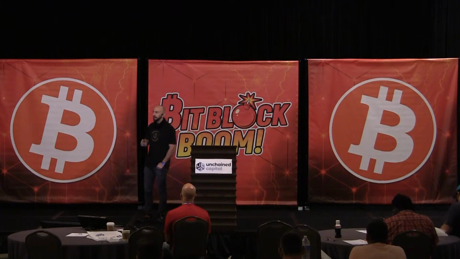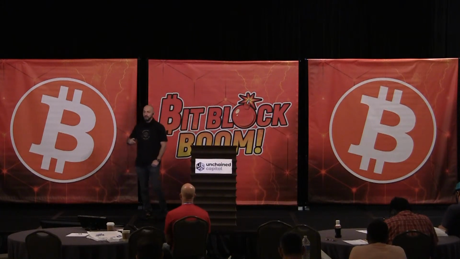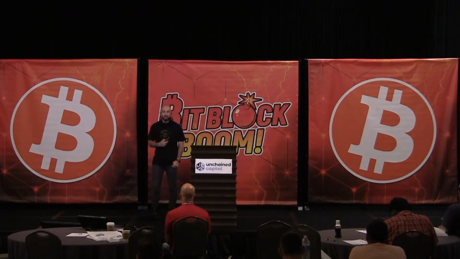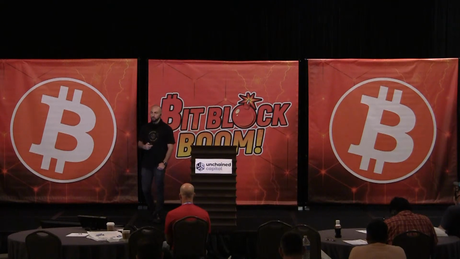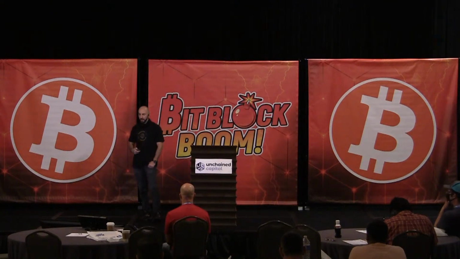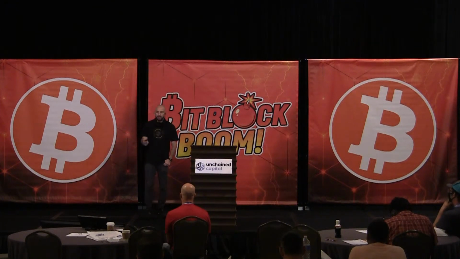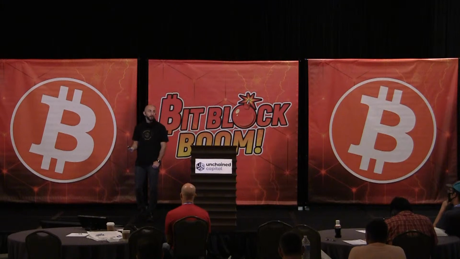Because if you want to have a full archival node, you now have to download 300 gigs of data. And that's still growing right now. This is why things like Ethereum and EOS can't even compete on nodes. Their blockchains are 3, 4, 5 terabytes in size now.